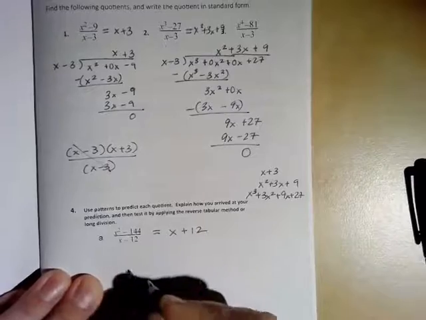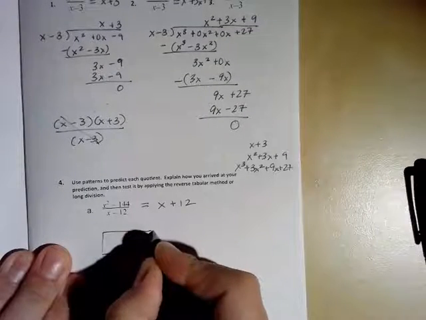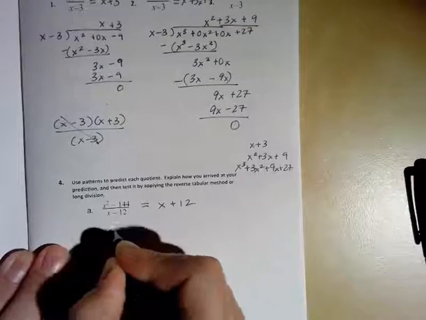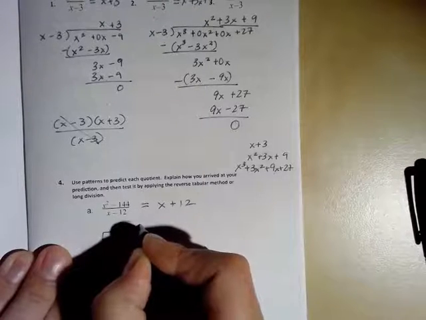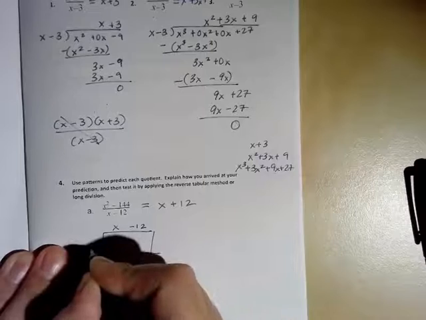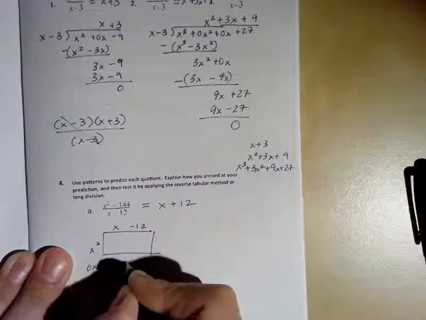And then just for the sake of changing it up, since we used long division for this, let's do this by reverse tabular. So that means one dimension is going to be x minus 12, and the result has to be x squared plus 0x minus 144.